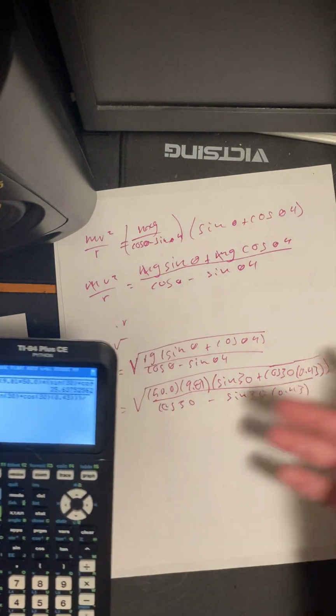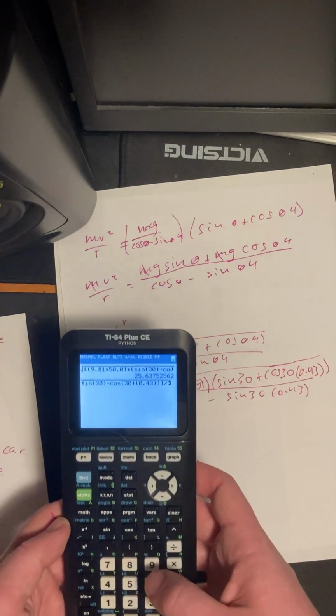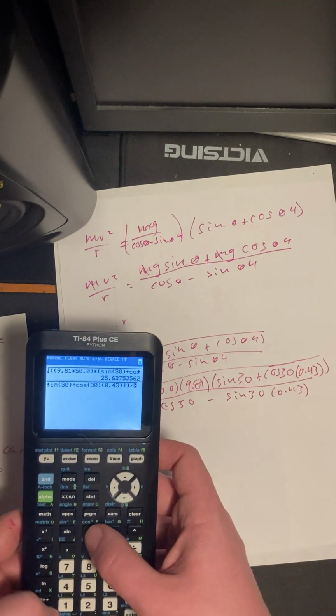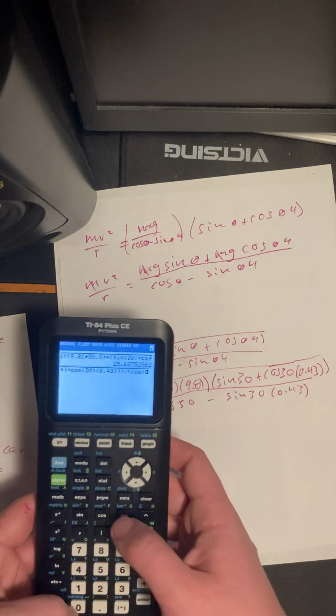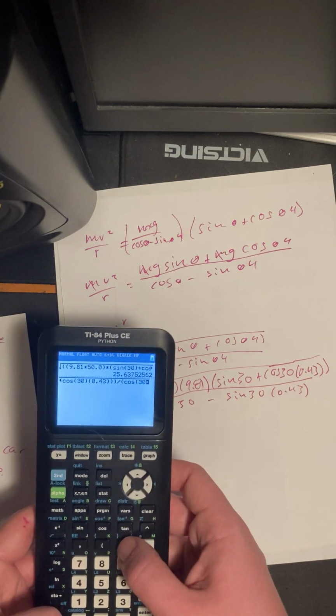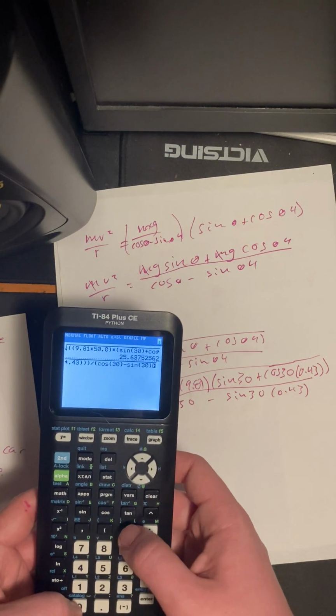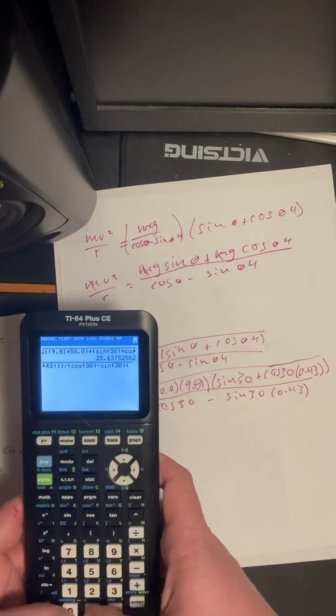Sorry, I'm just checking I have enough parentheses to make this work. Then our bottom half we're dividing, so cosine 30 minus sine 30, 0.43.